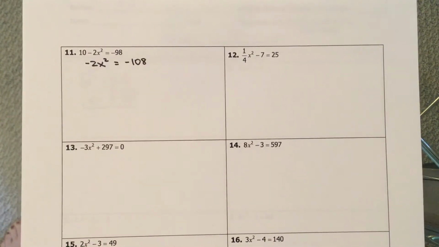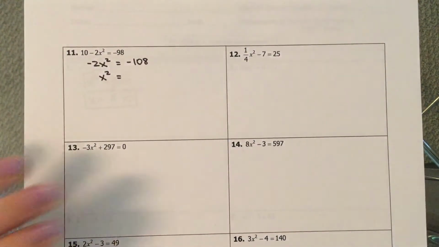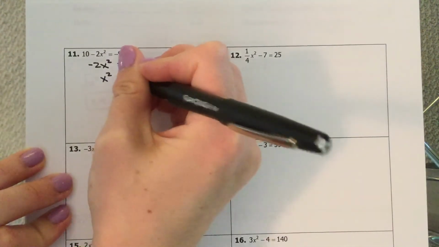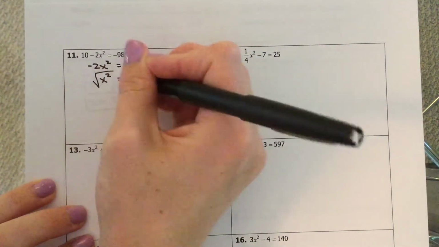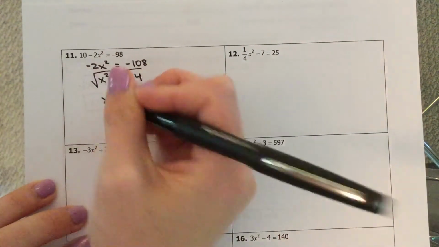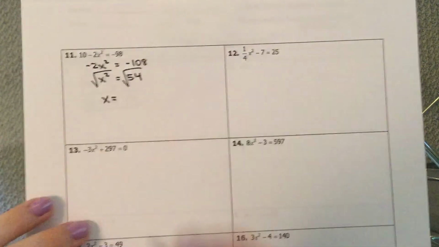So that's my first step. Then to fully isolate the x squared, the next thing I need to do is divide both sides of that equation by negative 2. When I divide by negative 2, I isolate the x squared. When I divide negative 108 by negative 2, I end up with a positive 54. So that's step 1, isolate the x squared. We've got that part done. Second step is to take the square root of both sides. Once we do that, the left-hand side is now just an x, and step 3 is to simplify that square root, always making sure that you start off with a plus or minus.